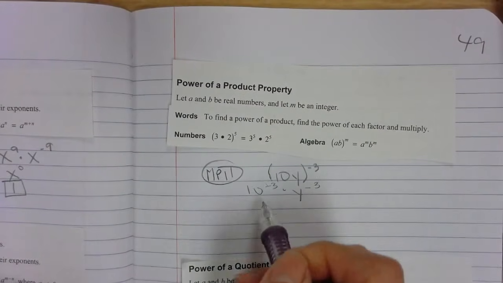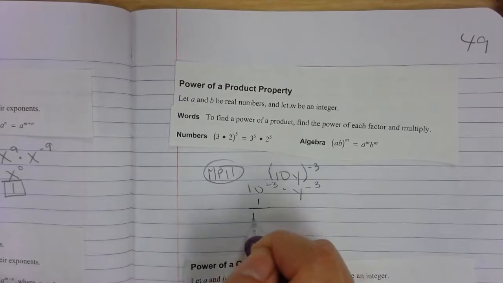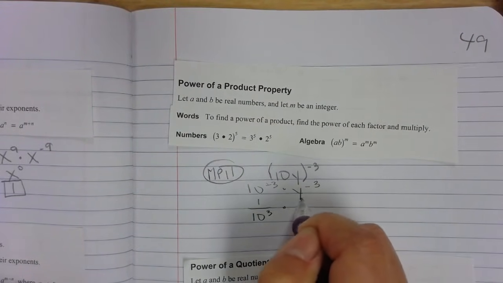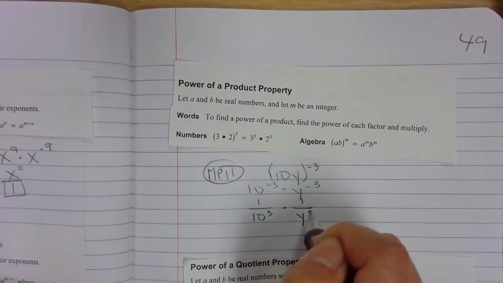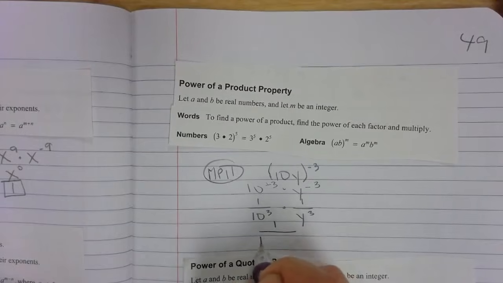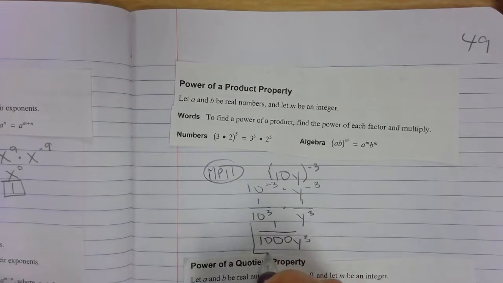So simplifying that, 10 to the negative 3, remember it's the reciprocal, is 1 over 10 cubed, times y to the negative 3 is 1 over y cubed. Simplify that, becomes 1 over 1,000 y cubed.